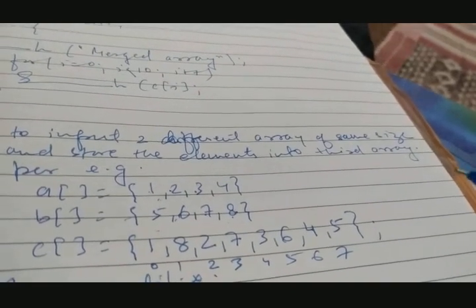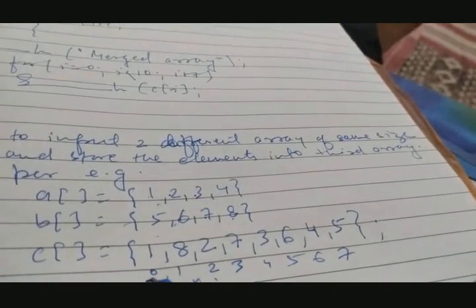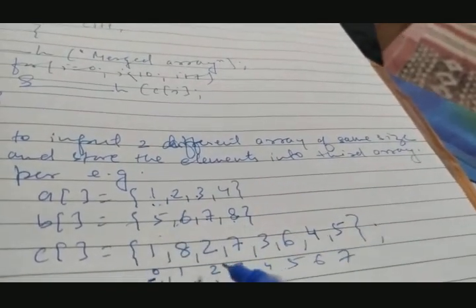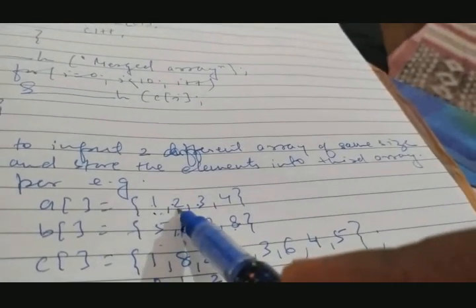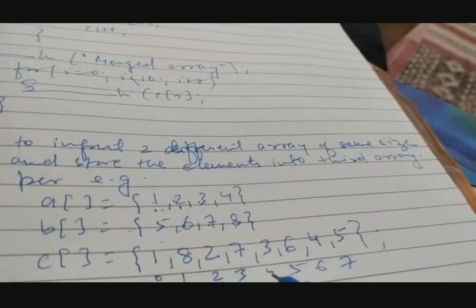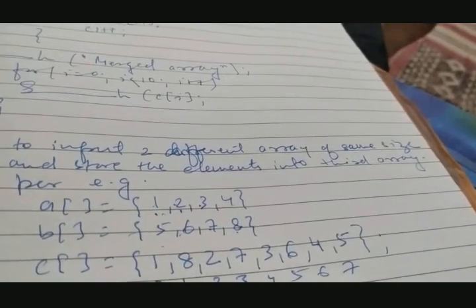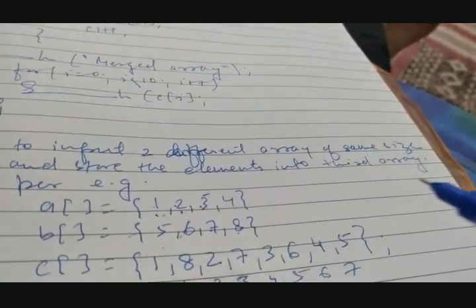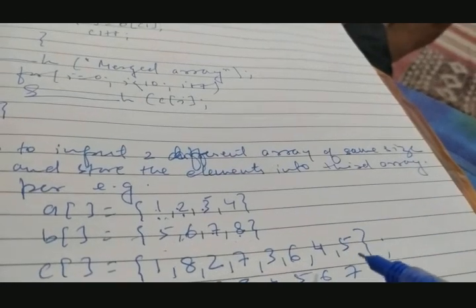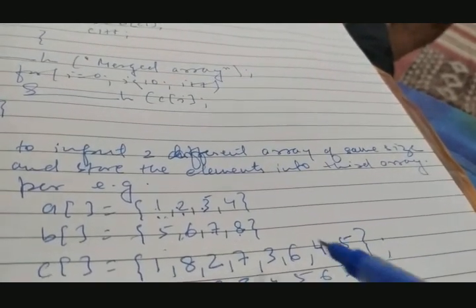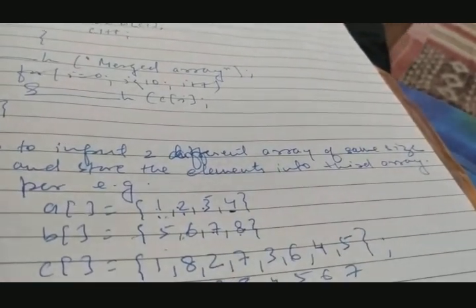How will you store it? Now look at the 0th position. This is 1. Second position 2. Then 4th position. It is third element. Then 6th position. It is 4th element.